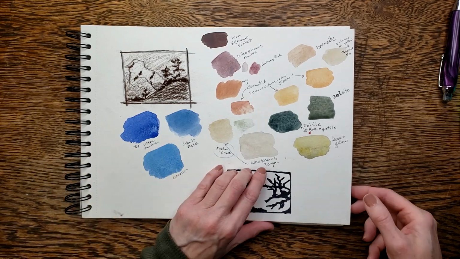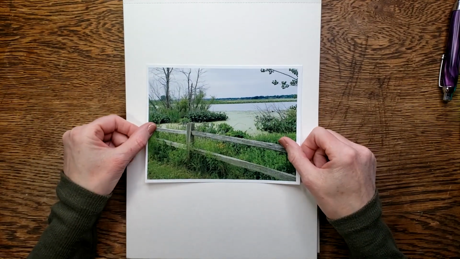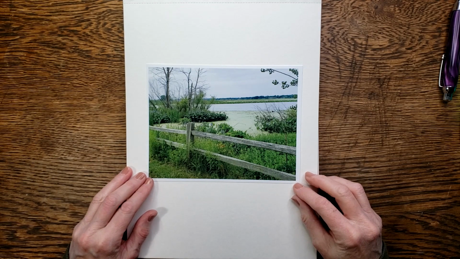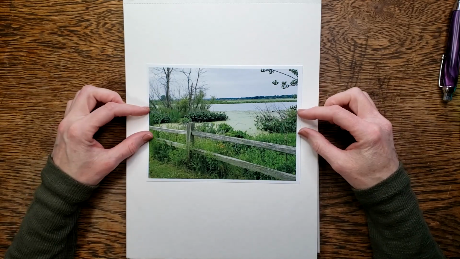Now, I'm just going to do a few here. I've got some pictures picked out, and the first one, this is the original photo, and I like the general layout, but there are things that I don't like about it.